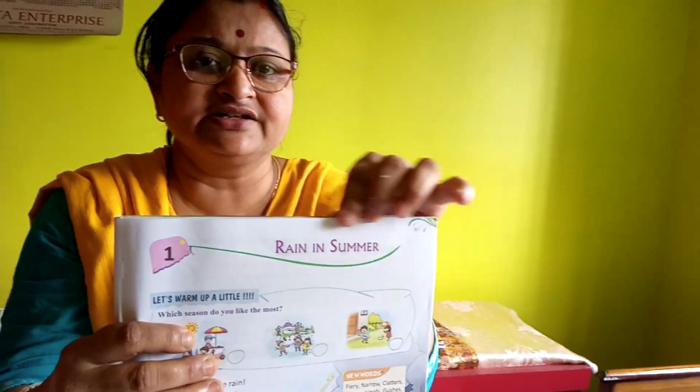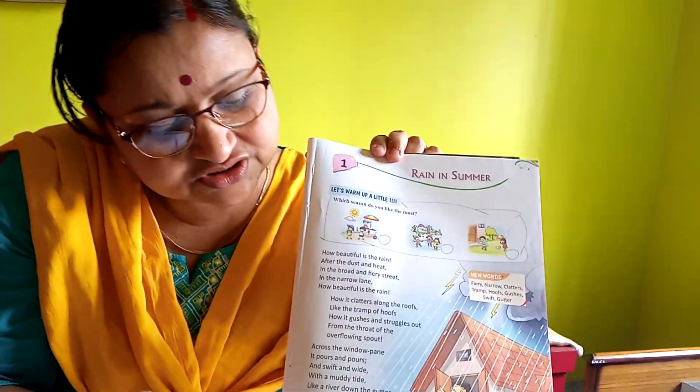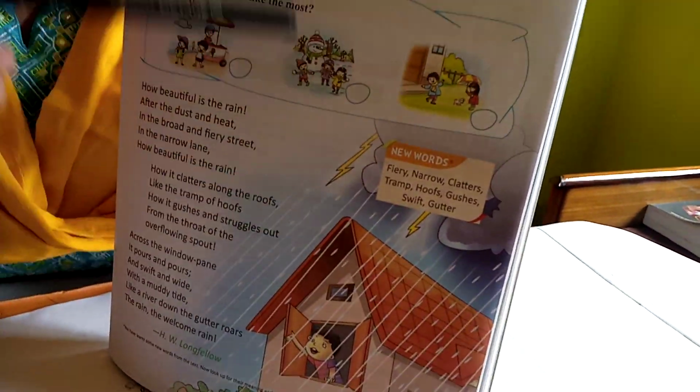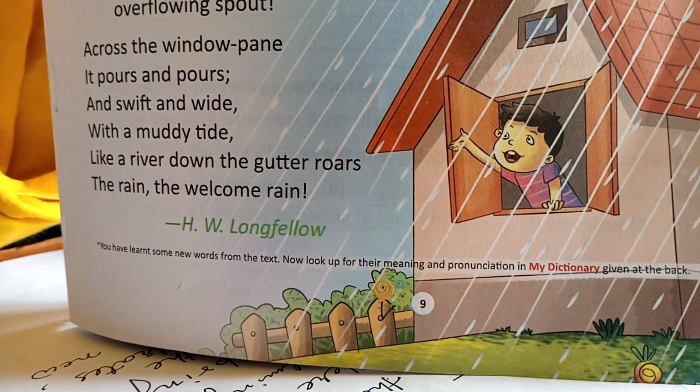If possible, through Google, you can download this poem. You can see what is written there. Just remember the name, Rain in Summer by H.W. Longfellow, Henry Wadsworth Longfellow. You just type in Google, Rain in Summer by H.W. Longfellow, and then you can see the poem and you can learn the poem.